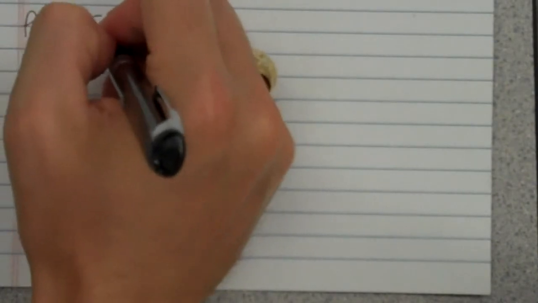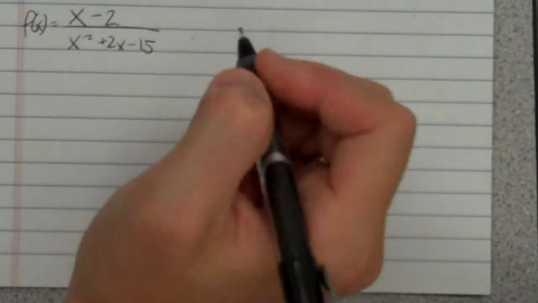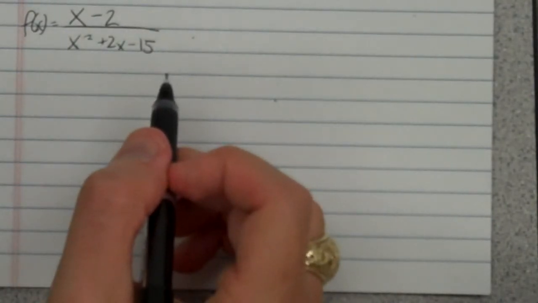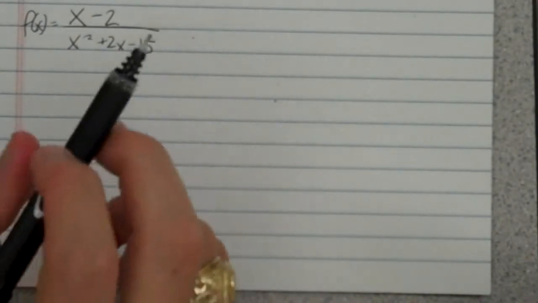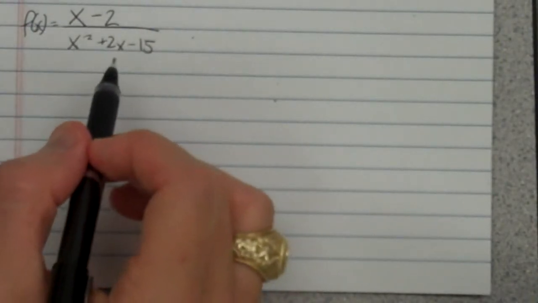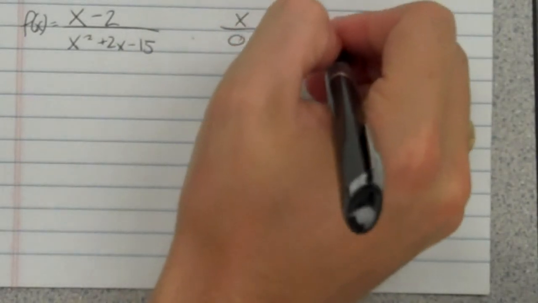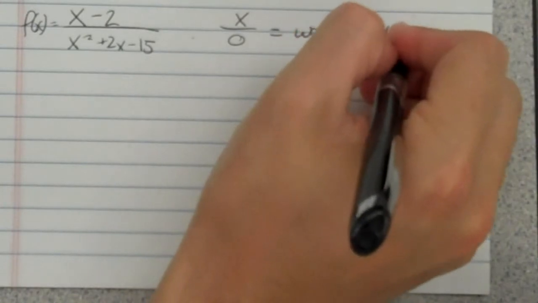Okay? Let's do another one. f of x equals x minus 2 over x squared plus 2x minus 15. Now, the problem asks me what the domain is. That means what x's am I allowed to put in here? Well, why would you have a limitation of what x you could put in here, right? That doesn't really make sense unless you remember the bottom of a fraction can never equal 0. It can never equal 0. If it equals 0, the world explodes.